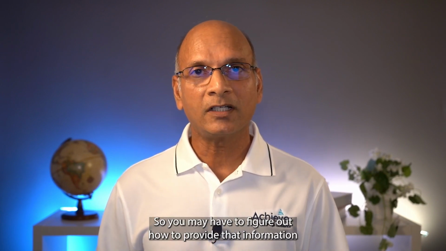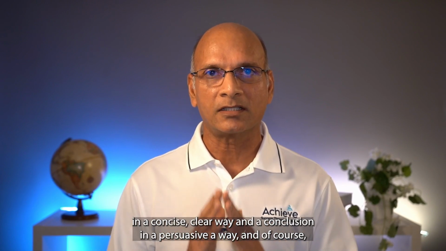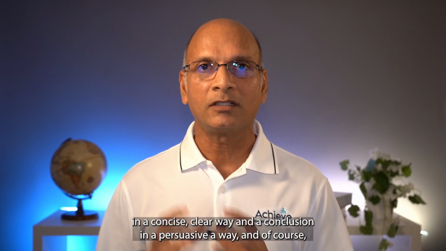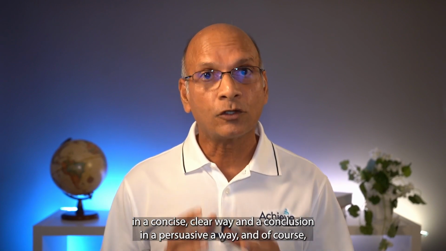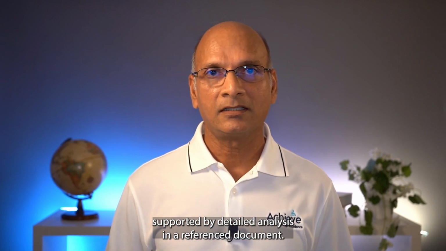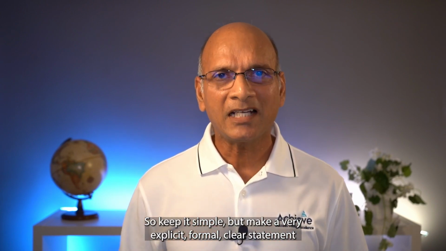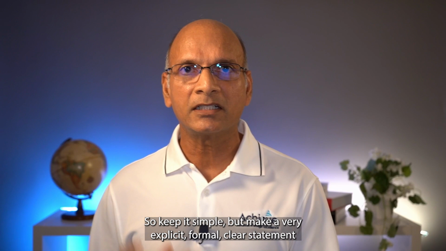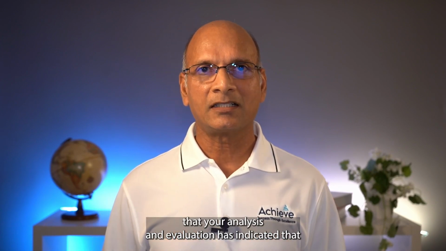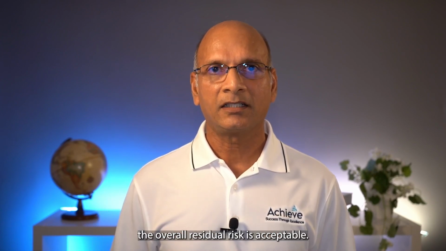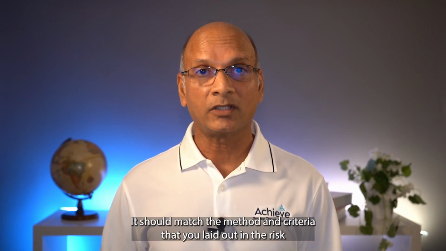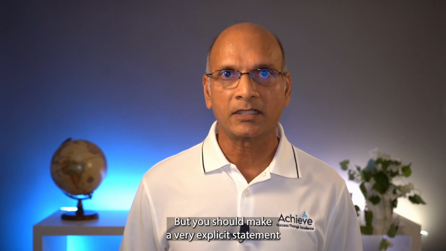So you may have to figure out how to provide that information in a concise, clear way and a conclusion in a persuasive way. And of course, supported by detailed analysis in a referenced document. So keep it simple, but make a very explicit, formal, clear statement that your analysis and evaluation has indicated that the overall residual risk is acceptable. It should match the method and criteria that you laid out in the risk management plan, right? But you should make a very explicit statement so that there's no confusion about it.